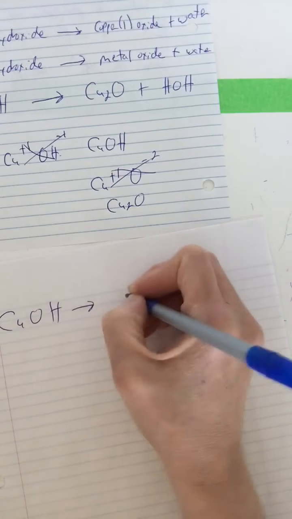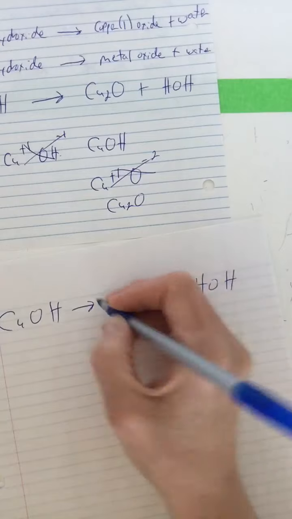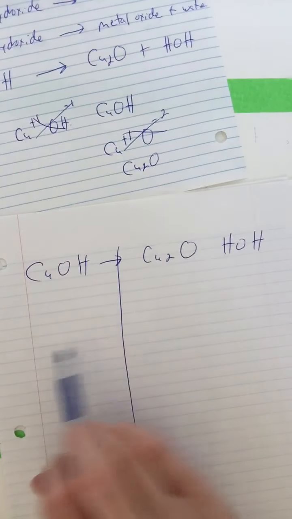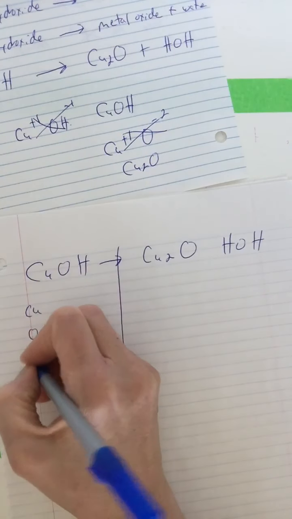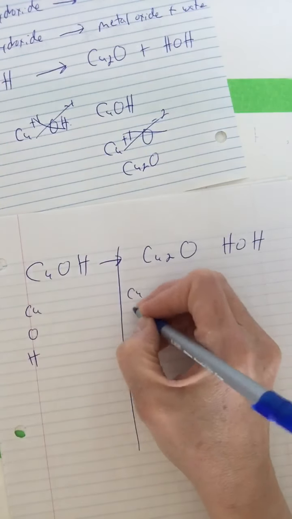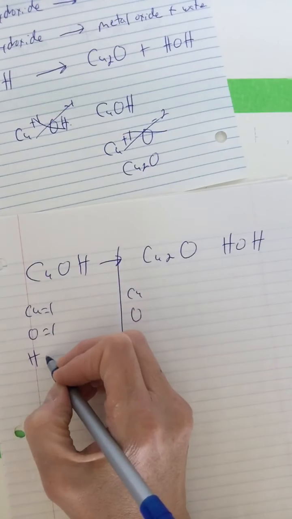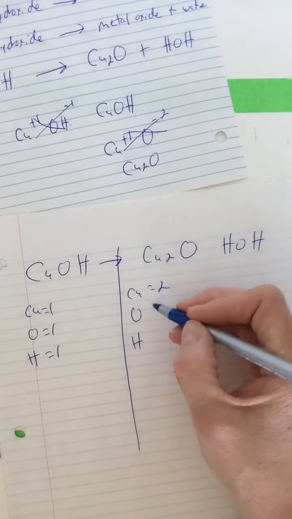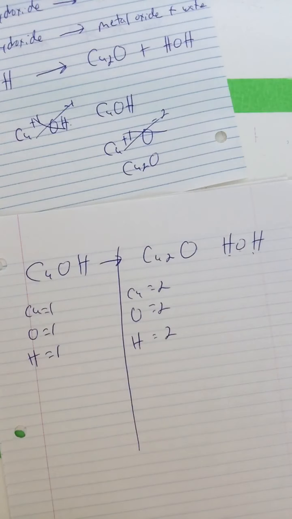CuOH, Cu2O plus HOH. Some things don't balance as well, and some things aren't balanceable, and where they made a mistake on the answer key, it might not be one of those, but we're going to check it out. CuOH. So on this side, I've got 1 copper, 1 oxygen, 1 hydrogen. On this side, I've got 2 copper, 2 oxygen, 2 hydrogen. Oh, so that's an easy balance.